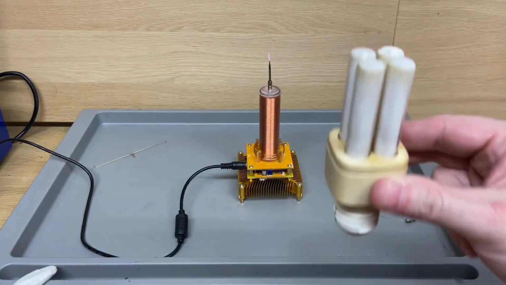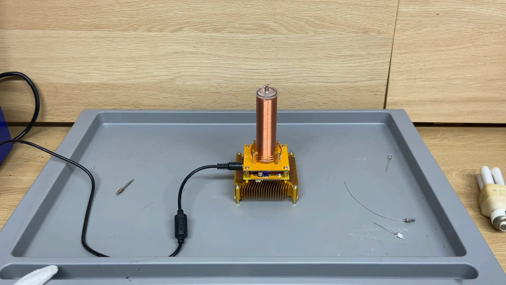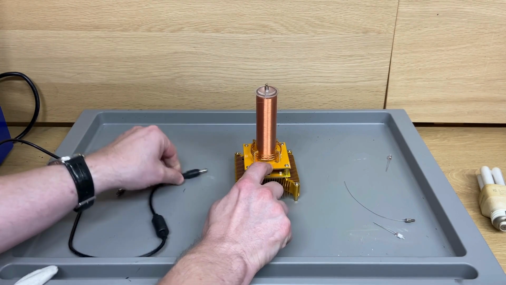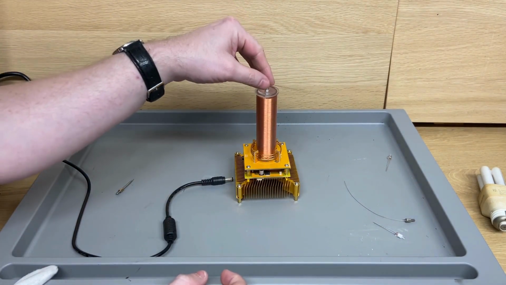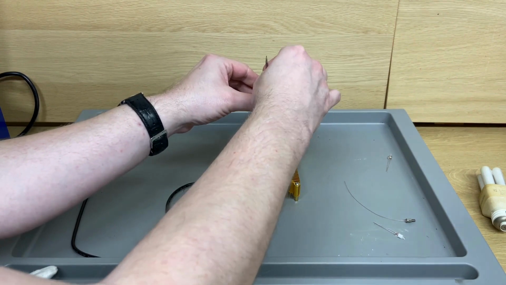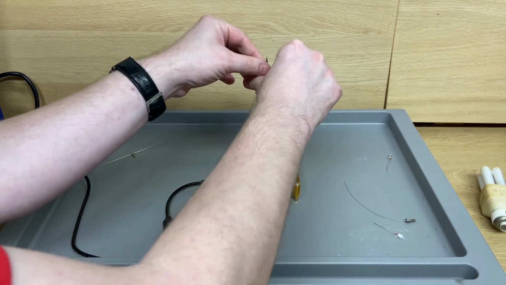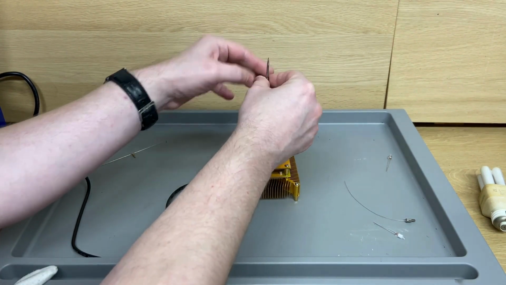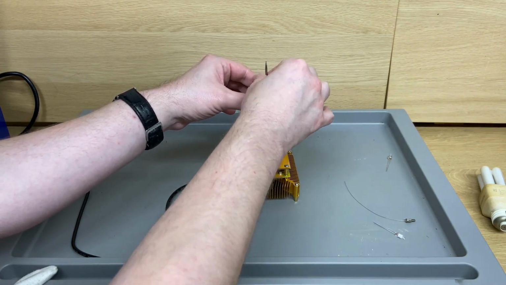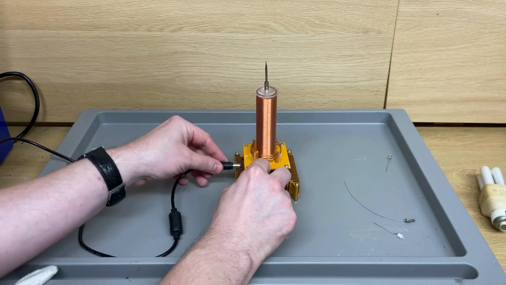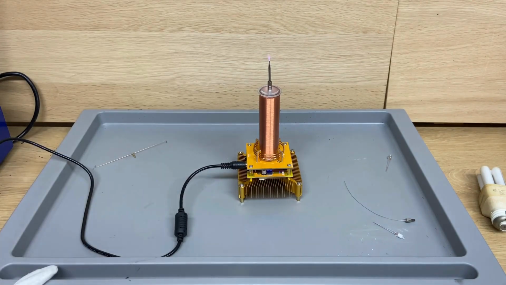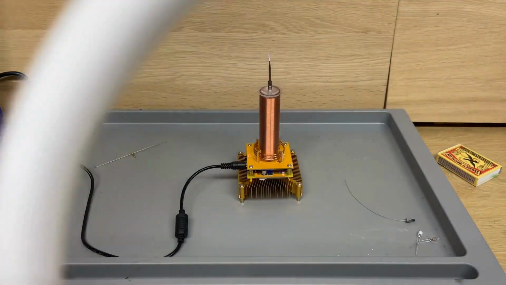A noble gas will burn next to a Tesla coil because the high voltage from the Tesla coil ionizes the gas. When the Tesla coil generates high frequency, high voltage electricity, it creates strong electric fields. Now these electric fields have enough energy to strip the electrons from the noble gas, turning them into positively charged ions and freeing the electrons. Now this process is called ionization.